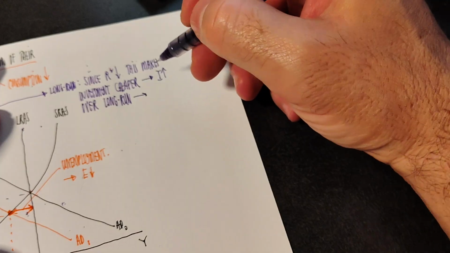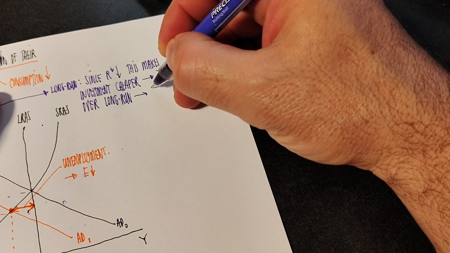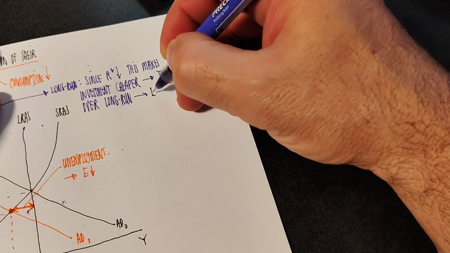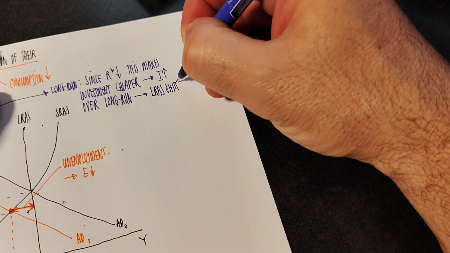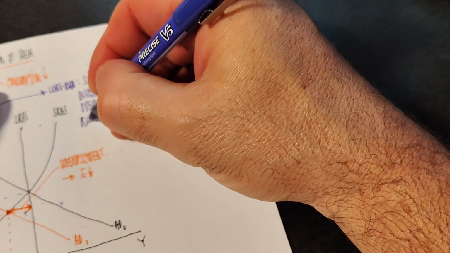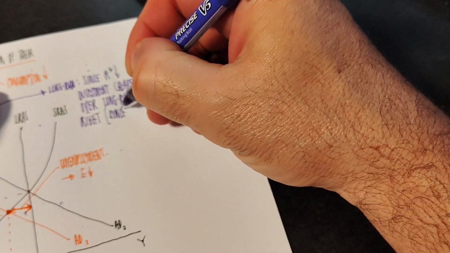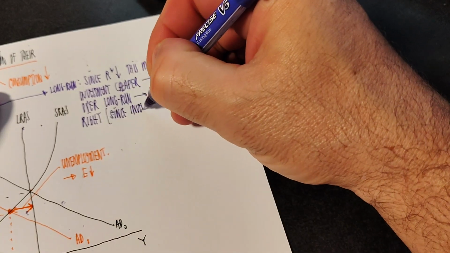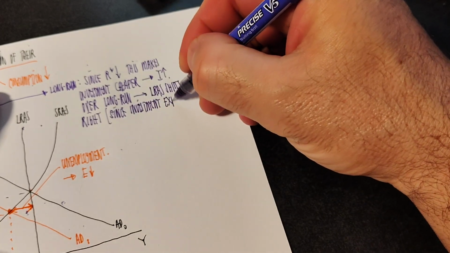Which tells us that over the long run, we're going to have a couple things happen. One is long run aggregate supply is going to shift to the right, since investment expands productive capacity.